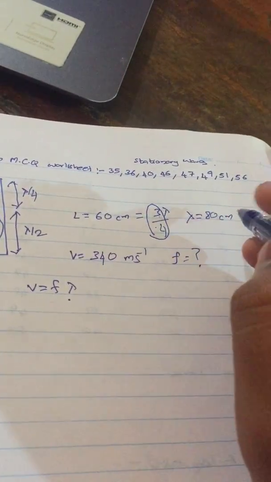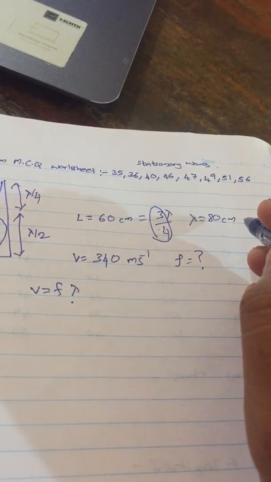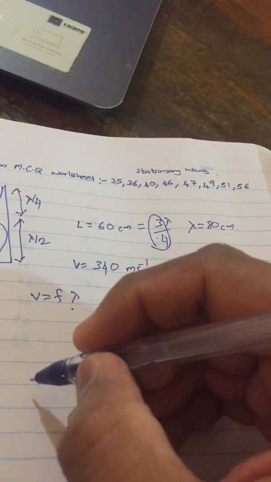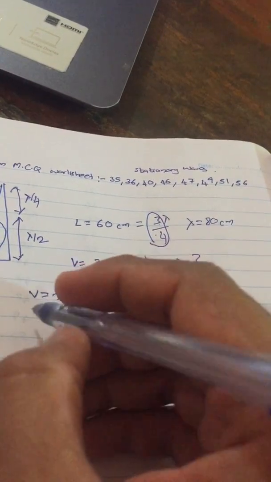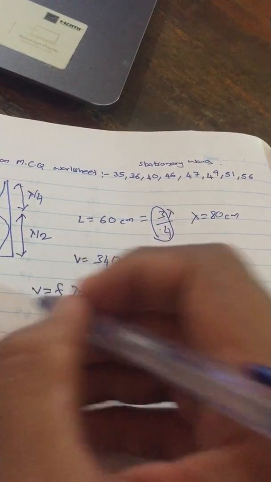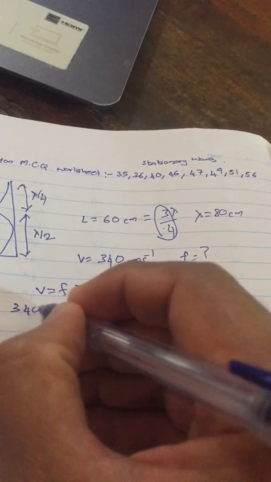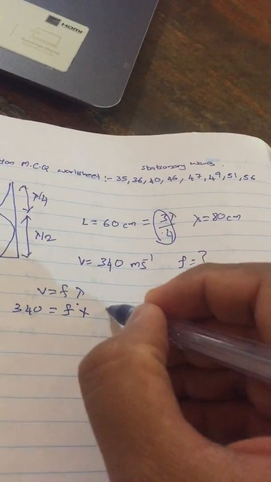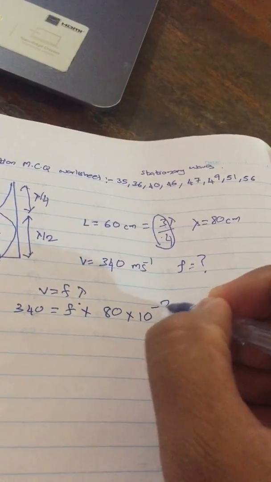So once I know the wavelength, you can substitute. So 340 is equal to frequency into the wavelength, 80 centimeters, which is 10 to the power minus 2.